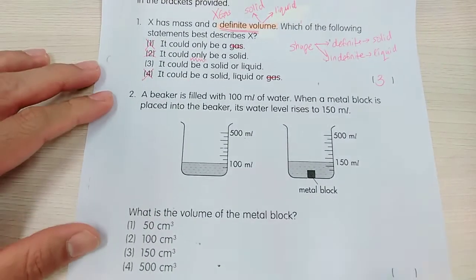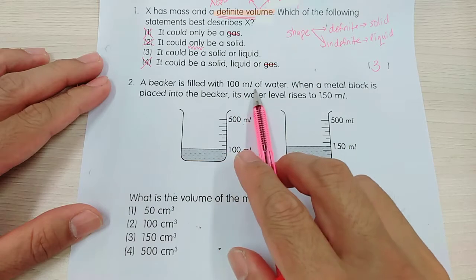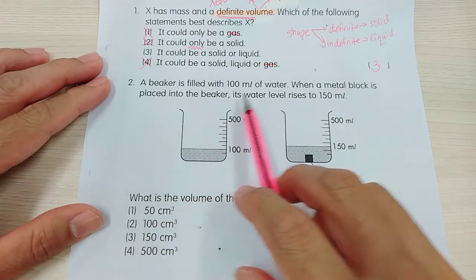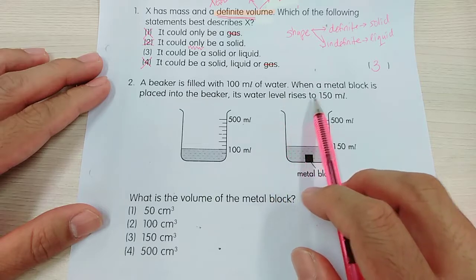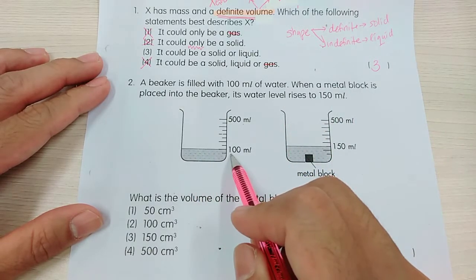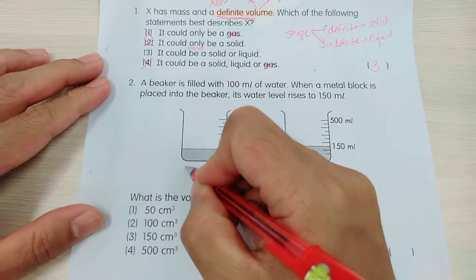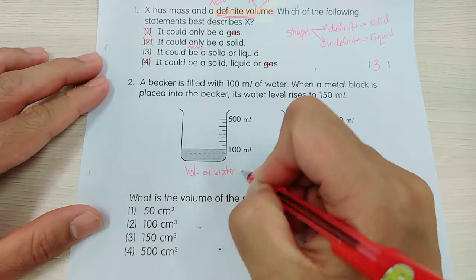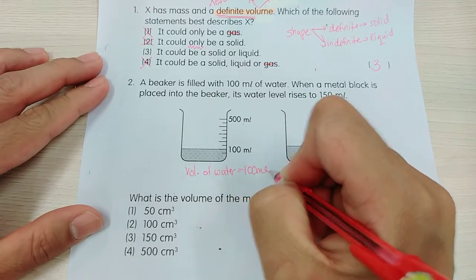Question 2. A beaker is filled with 100 ml of water. When a metal block is placed into the beaker, its water level rises to 150 ml. So this volume up to 100 ml tells us that the volume of water is equal to 100 ml.